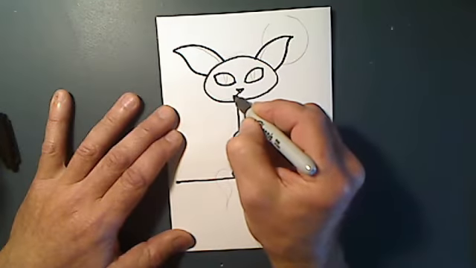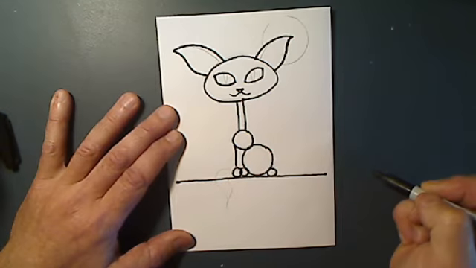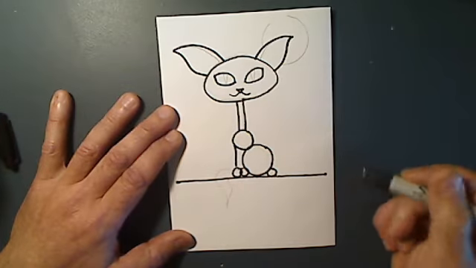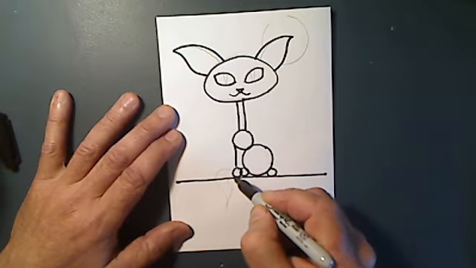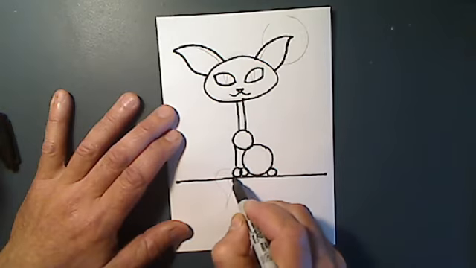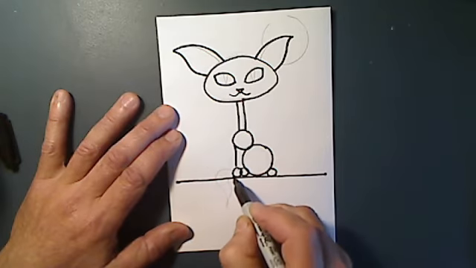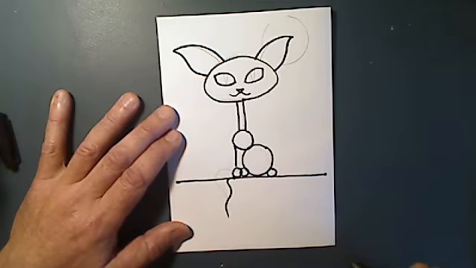And we need a line off there, and a line off there. We're almost done with the outline. Okay, now another S, starting right on that line, right in that corner. I want you to do a big swoopy S, like that.